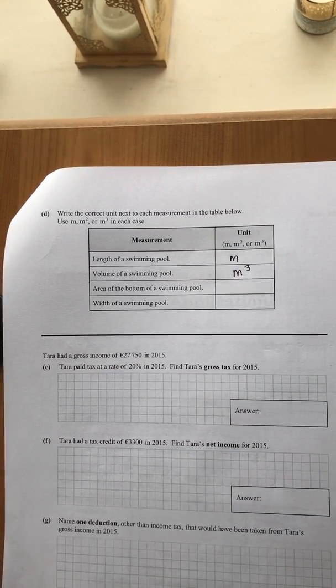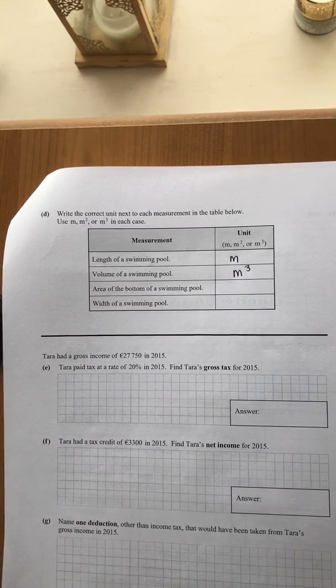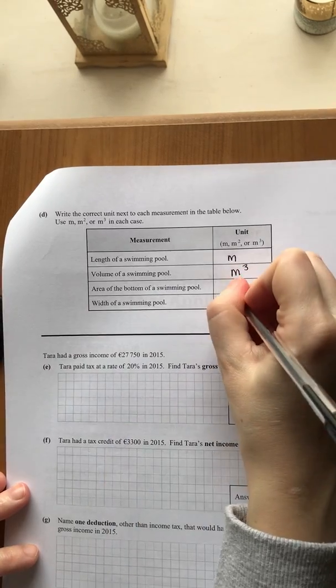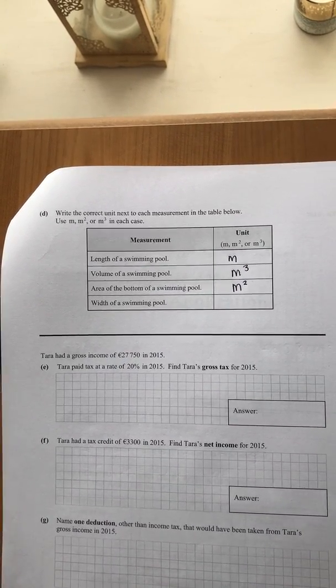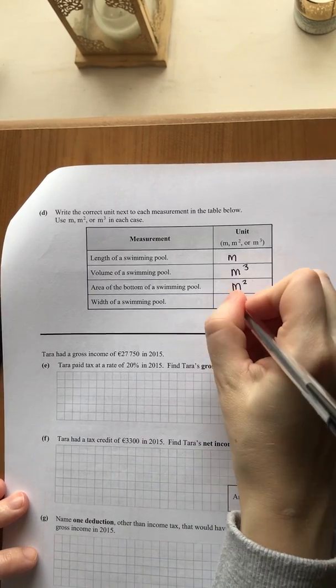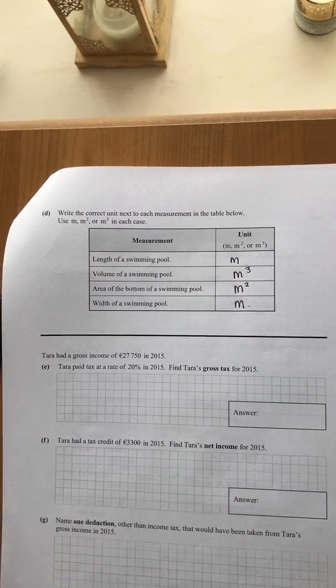The area of the bottom of a swimming pool. So the area is now a 2D shape, so it's like a rectangle. So that's going to be in meters squared. And then the width of a swimming pool is one dimension, so that's in meters.